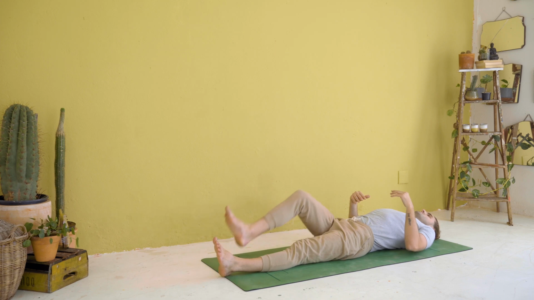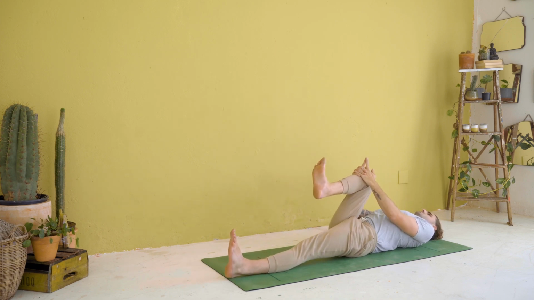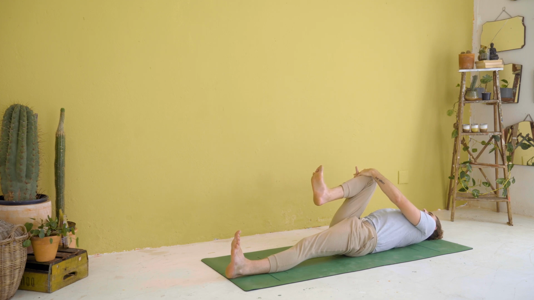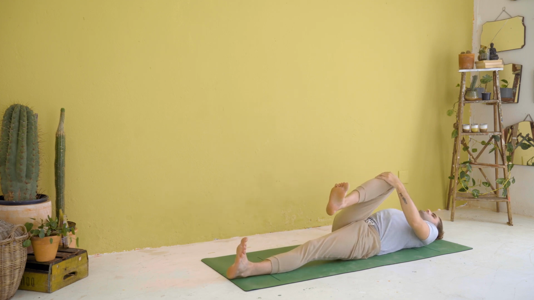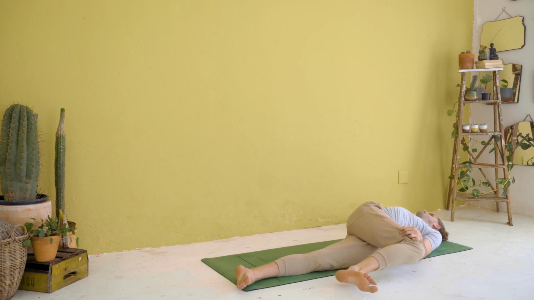Draw your right knee into your chest. Flex your toes. Reclined wind remover. Same thing here. Tuck your chin. Flex your left foot. Keep your left leg on the ground. Inhale. Exhale, supine twist. Lower your right knee over to the left-hand side. Gaze up and over your right shoulder.